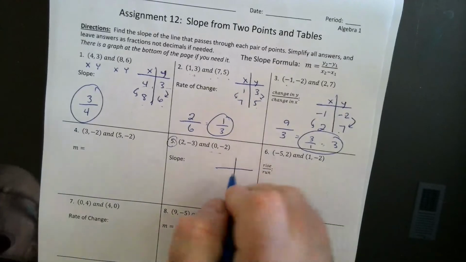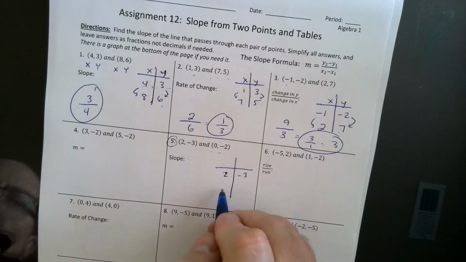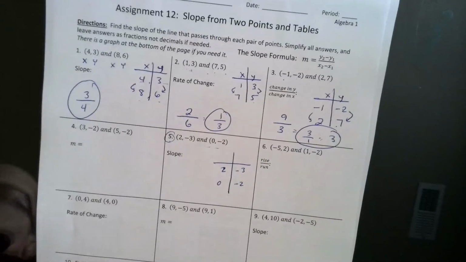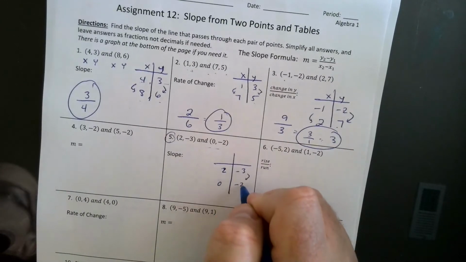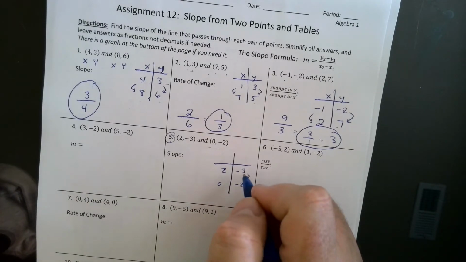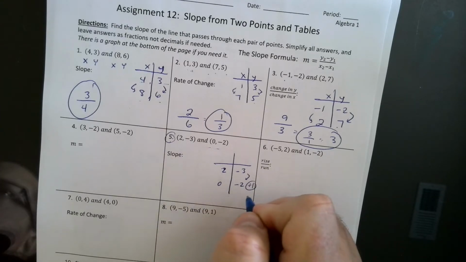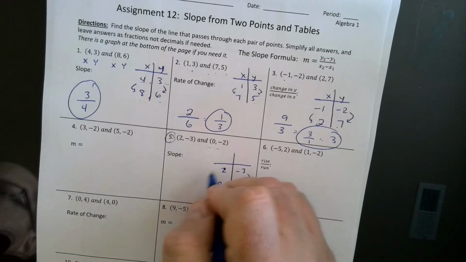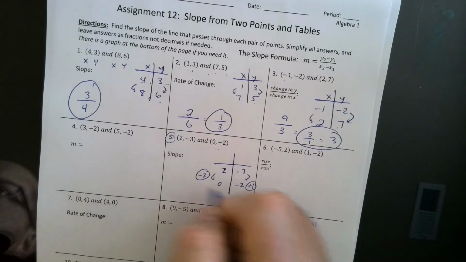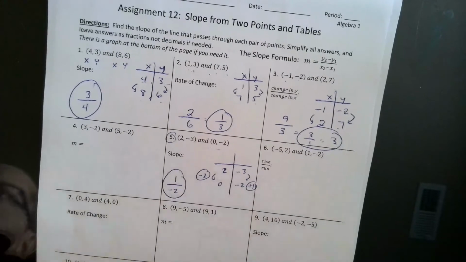Okay, so this should go 2, -3, and then 0, -2. If we're going from -3 to -2, we are increasing, right? We're working our way out of the hole. We added 1, so a +1. If we went from 2 to 0, we're getting smaller. We took away 2, so -2. So our slope is +1 over -2.